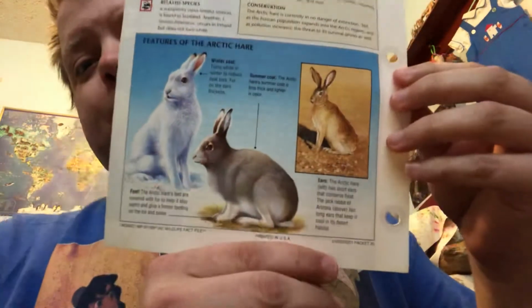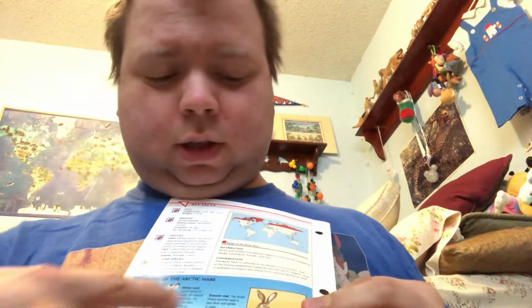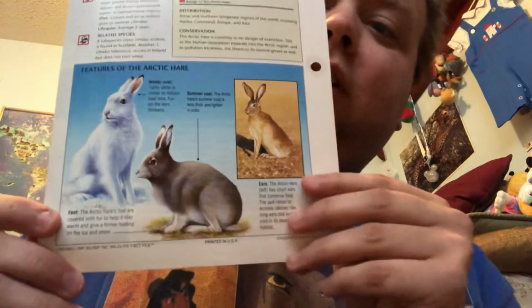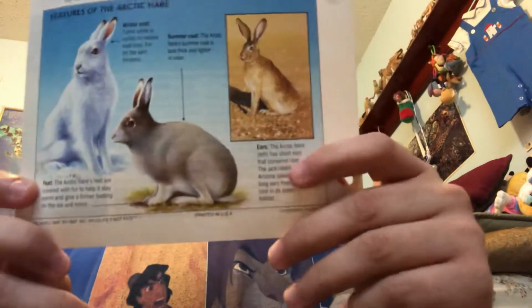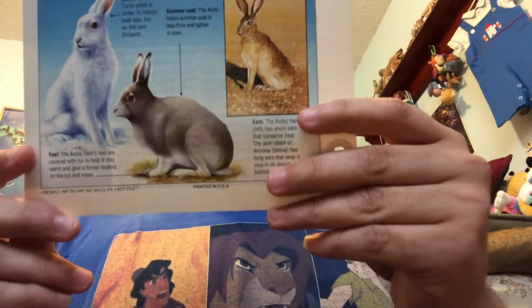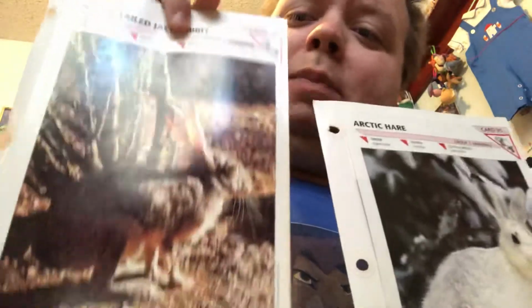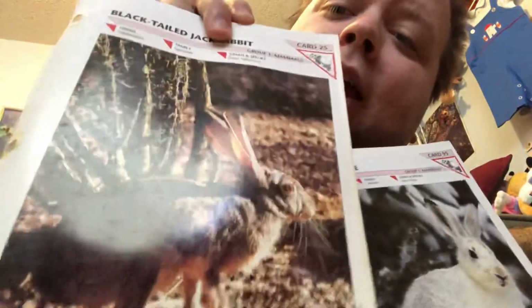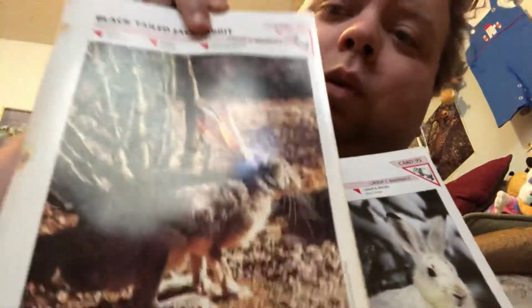But in the summer, it actually turns gray. And it shows a jackrabbit right there. See the difference? The jackrabbit is much larger than the Arctic hare. So, smaller for the Arctic hare is better. Okay, larger for the black-tailed jackrabbit is better because it lives in the desert, and its ears actually help keep it cool. So, those are just a few things I wanted to talk to you about animals today.